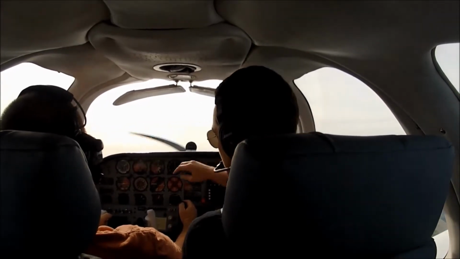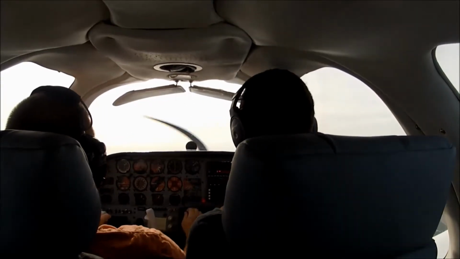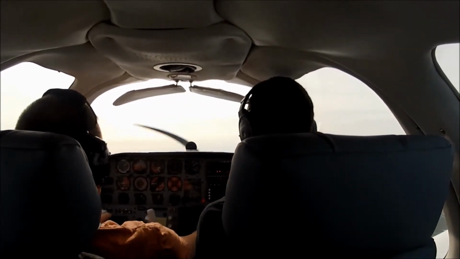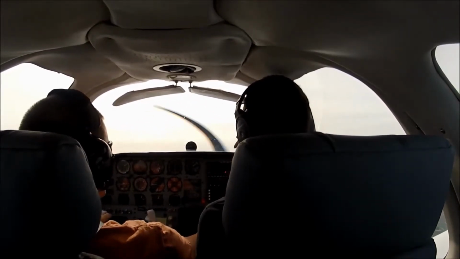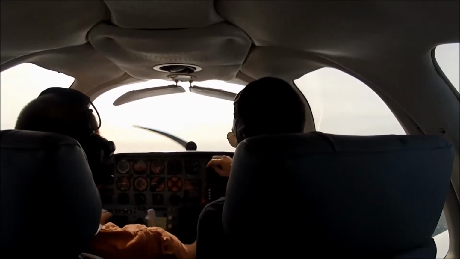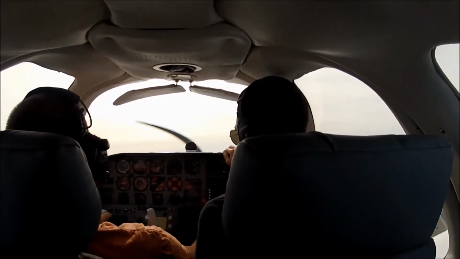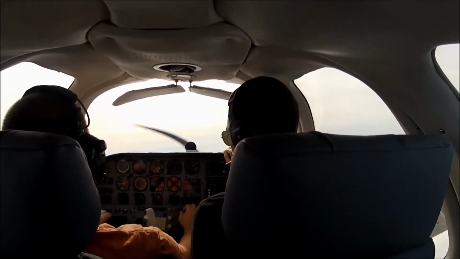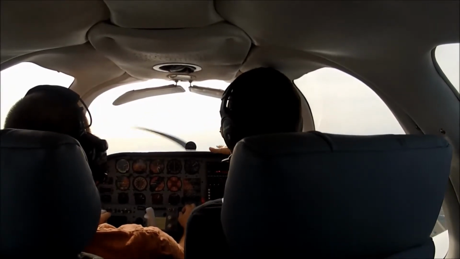All right, so right on this heading, we'll stay on 220, that's fine. Now just first thing, full power. And let that nose settle down a little bit, flaps 20. There you go. Now just get the nose coming down, let it accelerate. Let it come down a little bit more. There we go. Now we'll start accelerating. Now we're just looking for that 70 knots. See how the nose is trending back up.